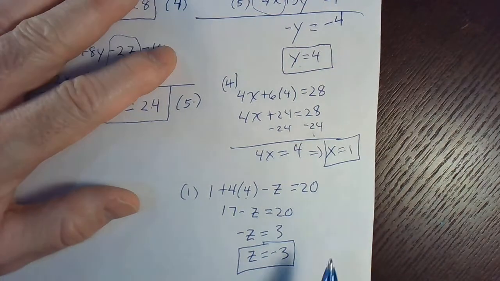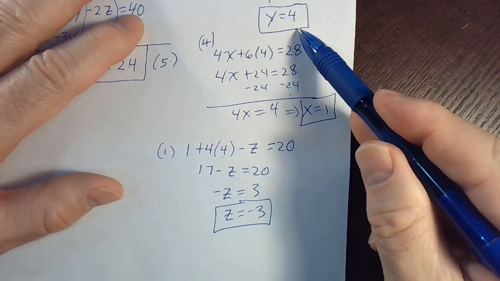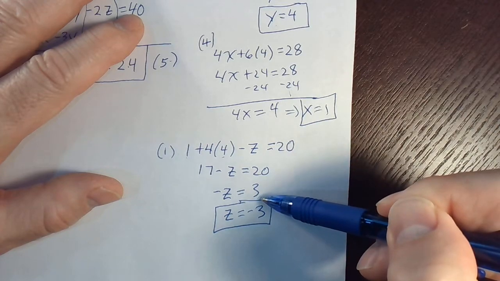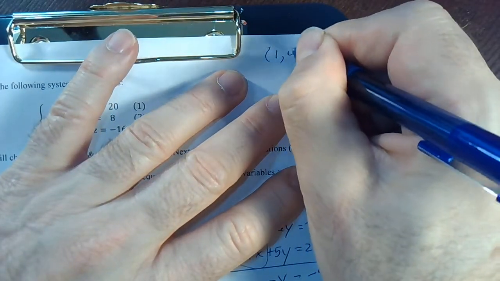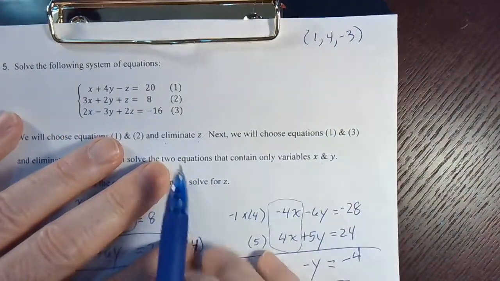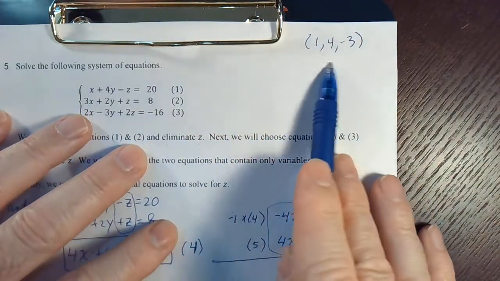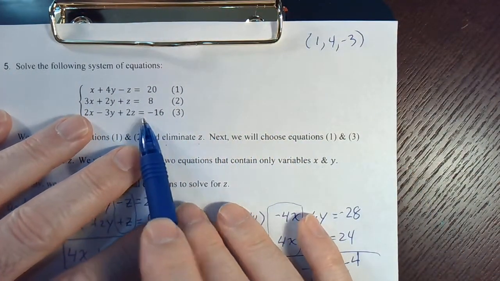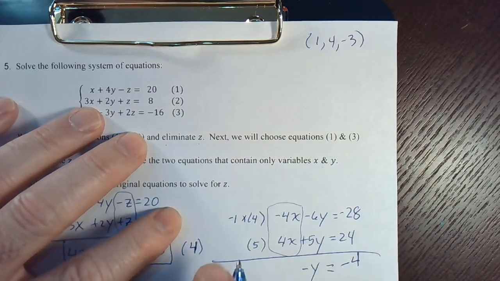So we believe the answer is x equals 1, y equals 4, z equals negative 3. 1, 4, negative 3. But I want to double check that. We used equation 1 to figure out that z was negative 3. I want to plug all three of these numbers into equations 2 and 3 just to be safe, just to make sure we didn't make any arithmetic mistakes.